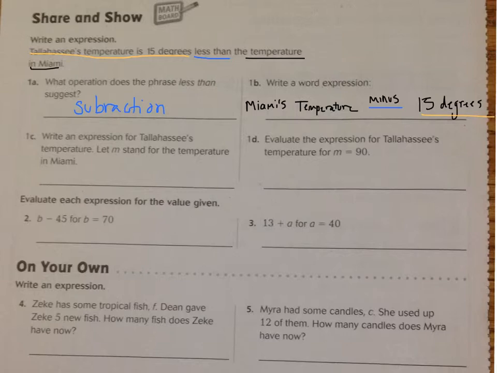So the expression for Tallahassee's temperature is what we're creating, and they want M to stand for the temperature in Miami. Okay, and normally you use lowercase letters. So let's just replace Miami's temperature with M, and we are subtracting. And what is the degree difference? It's 15 degrees. So M minus 15.